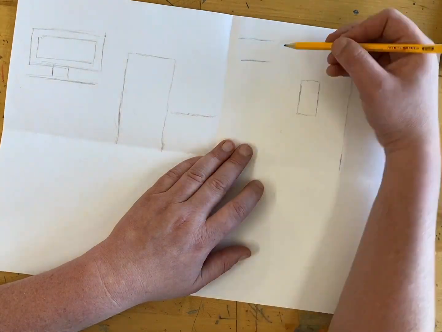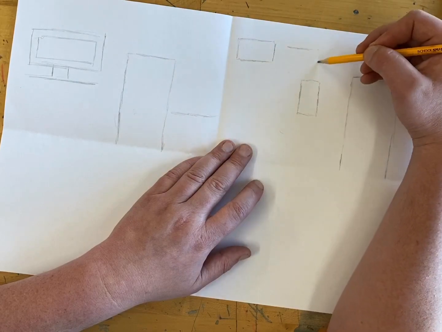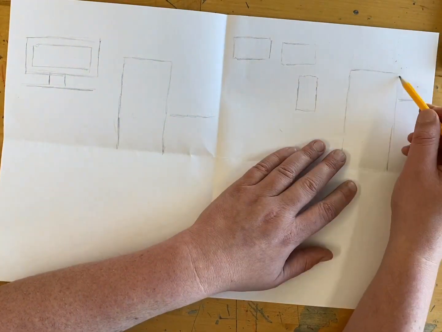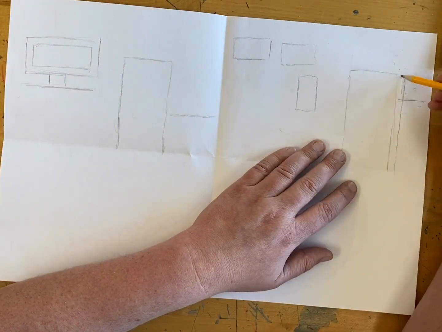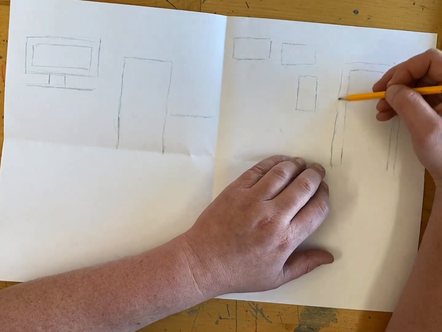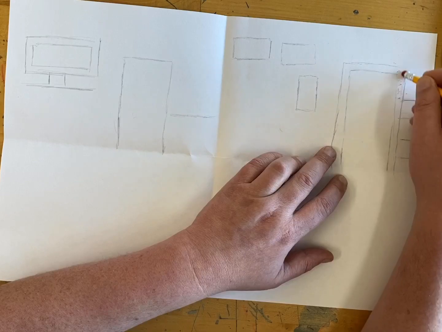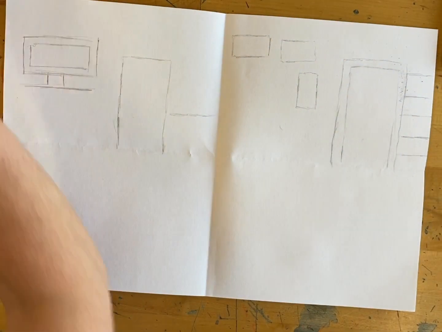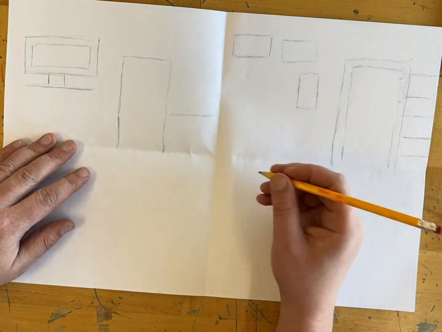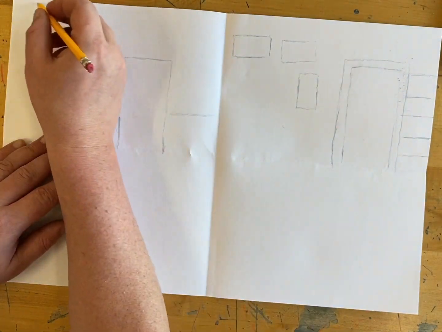I'm going to start with a pencil, and that's just because I can erase mistakes, and I'm going to go back and color with markers after that. You can use whatever art supplies you own or you have. In class, I will probably have markers for you to use, but at home, you might have some different stuff.